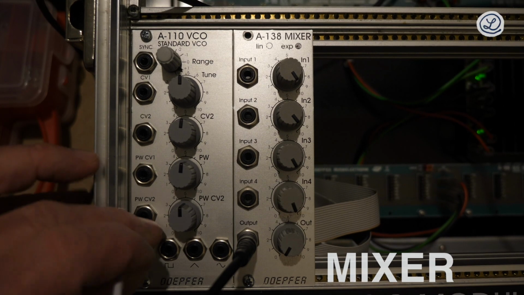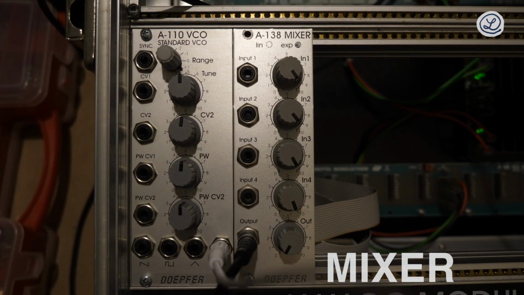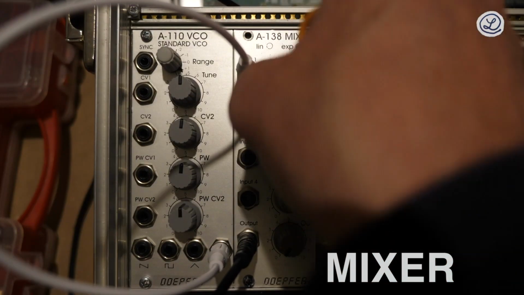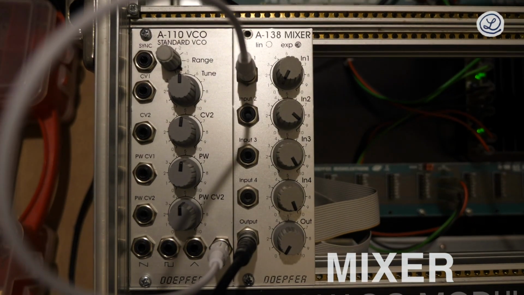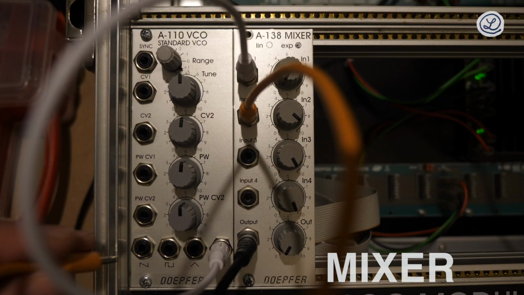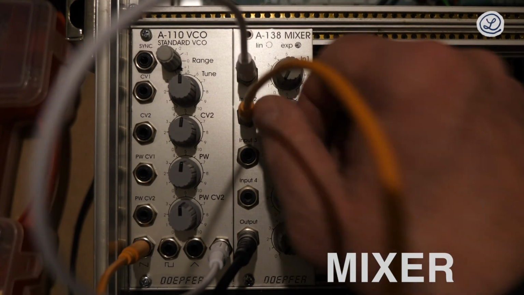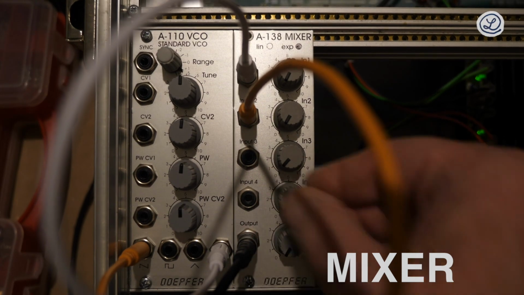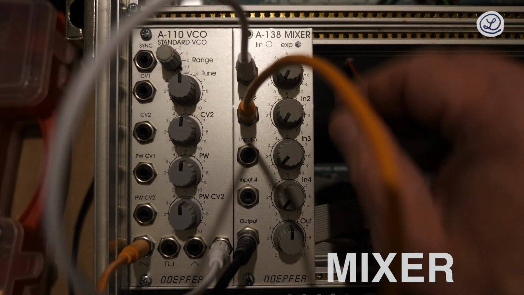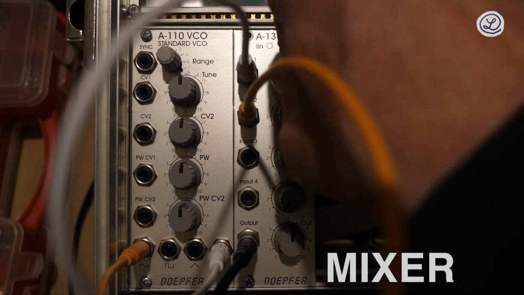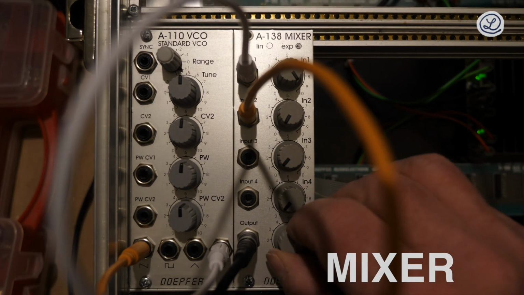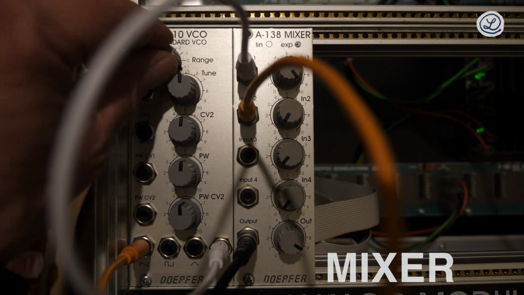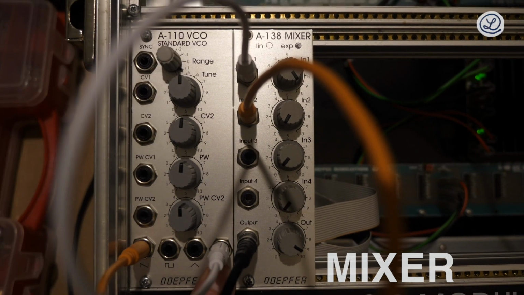We take the sine wave here, put it in input 1, turning it down. Input 2, we take the saw wave, for instance. Okay. This is all down now, and I will crank this up and fade in this. So this is the sine wave now.